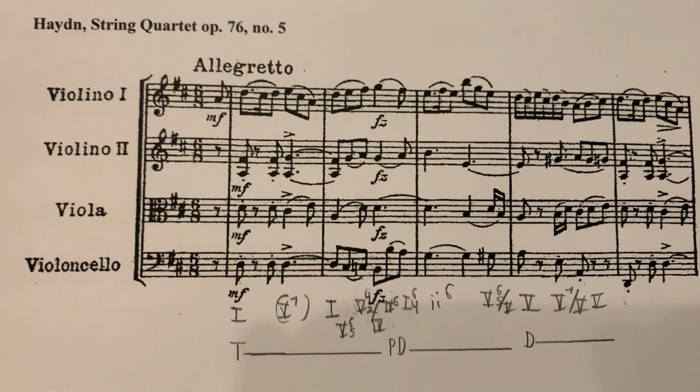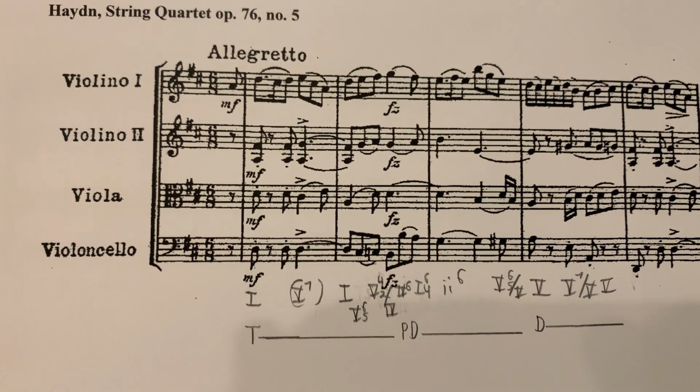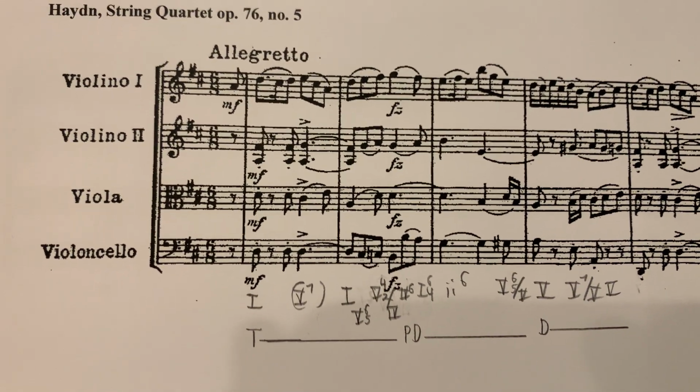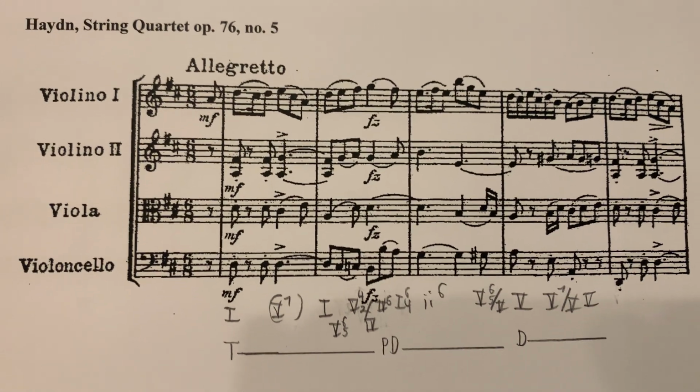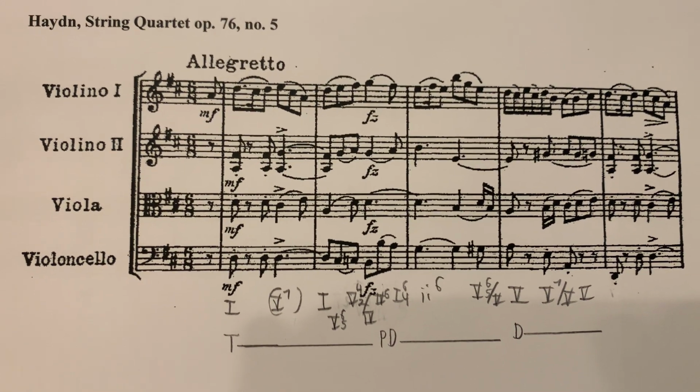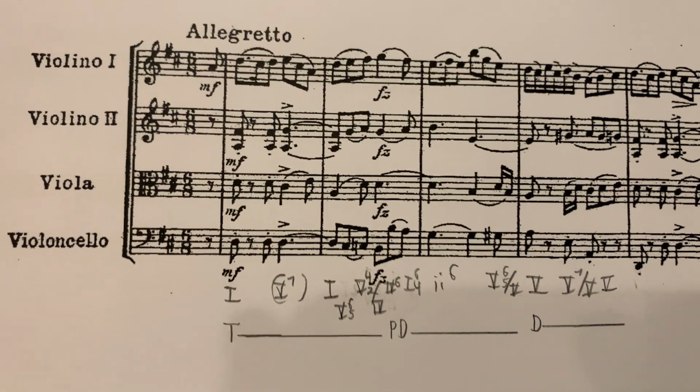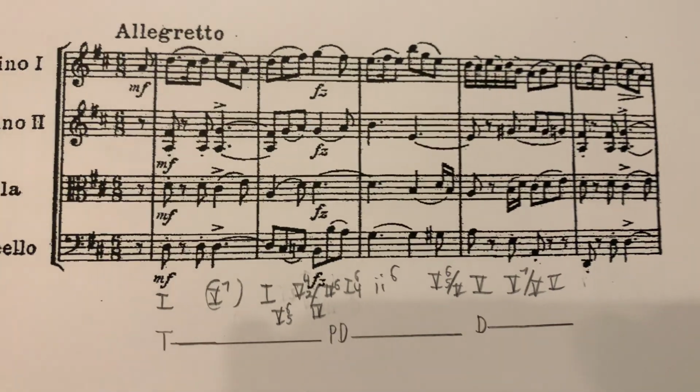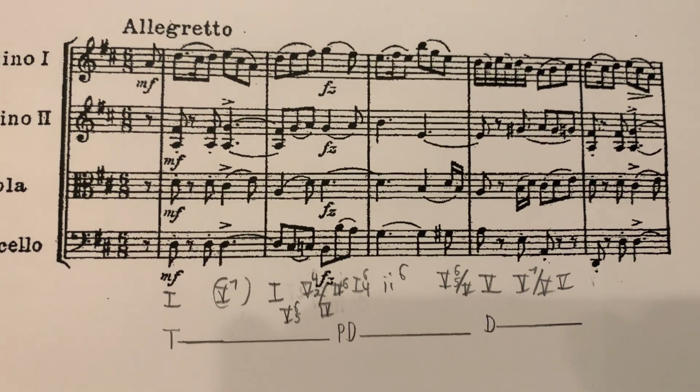Okay, this first example I think is very interesting. There's lots going on here. In fact, it was difficult for me to even write down all of my Roman numerals given the fact that there were so many chord changes here. Start by just looking at my Roman numerals, and we'll talk about the second level of analysis.